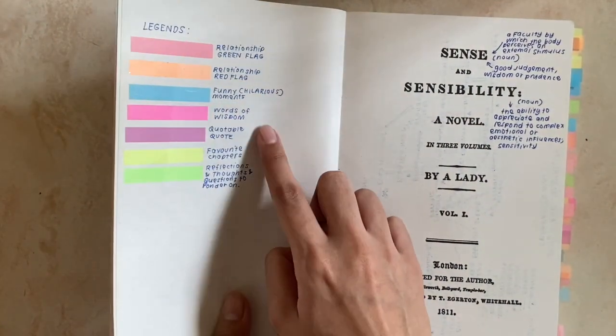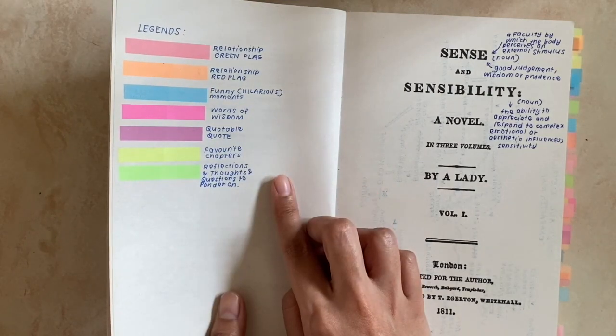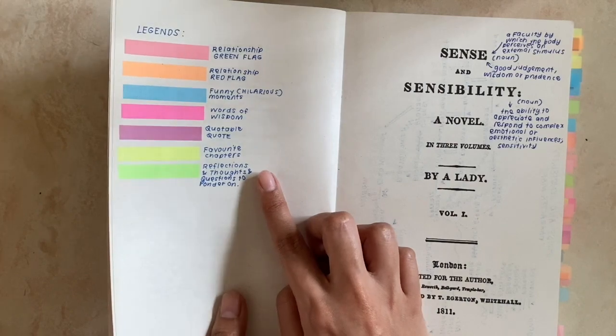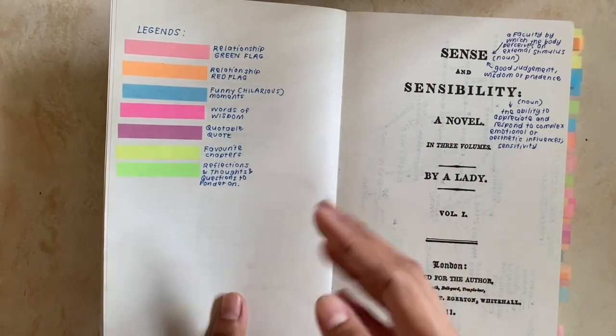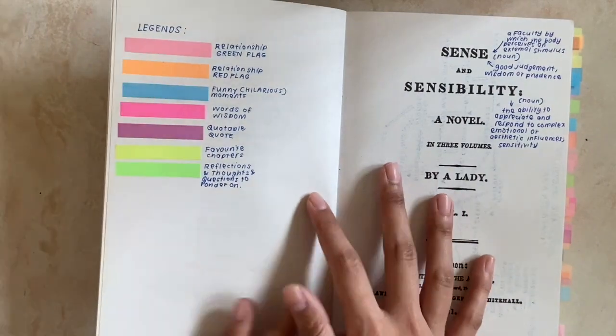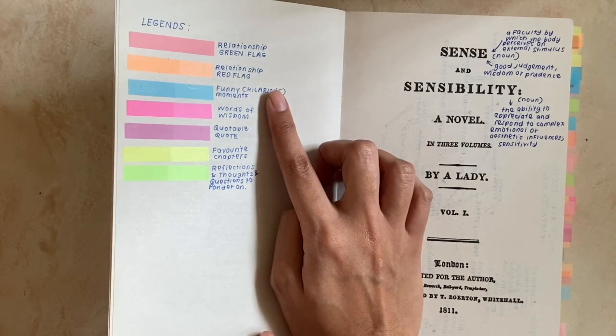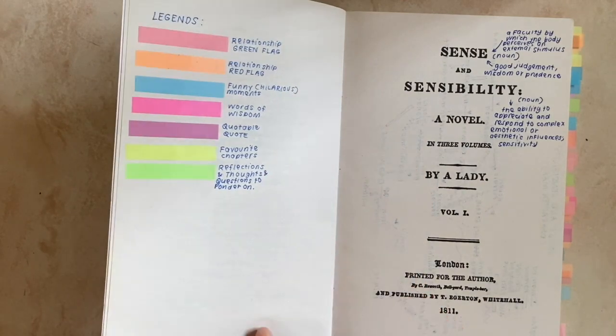Initially, I was just looking for funny moments and quotable passages, but as the novel progressed, I was able to include in my annotation instances or statements in the novel that showed relationship red flags and relationship green flags. So, these relationship green and red flags became the focal point of my annotation for this particular novel.